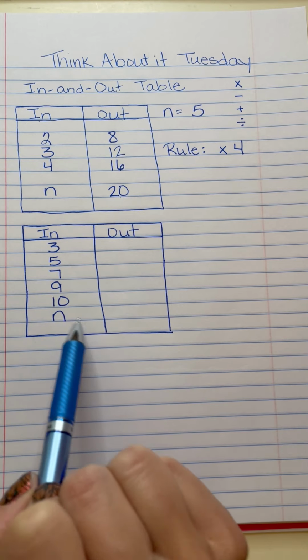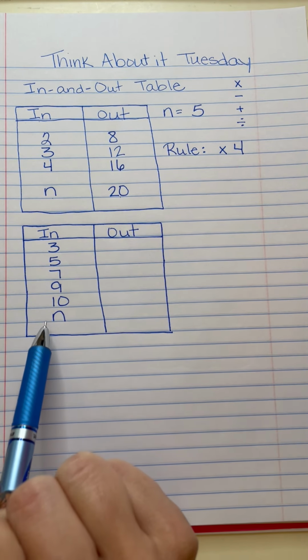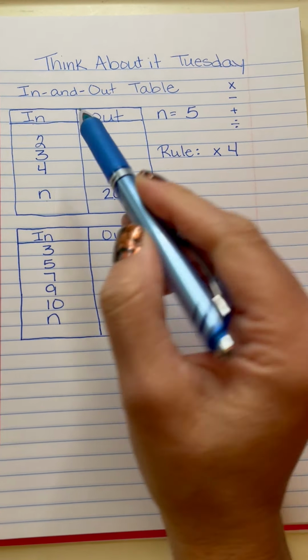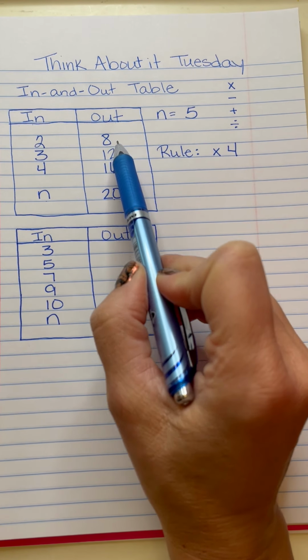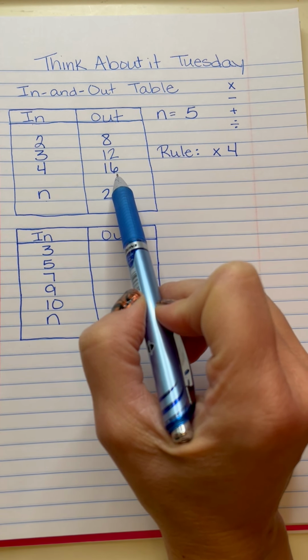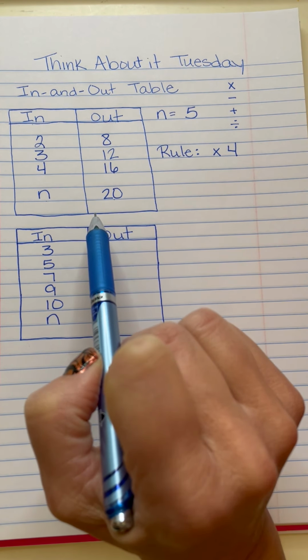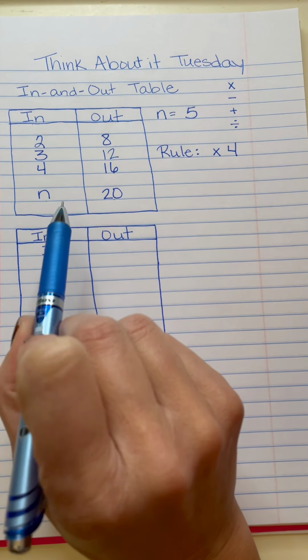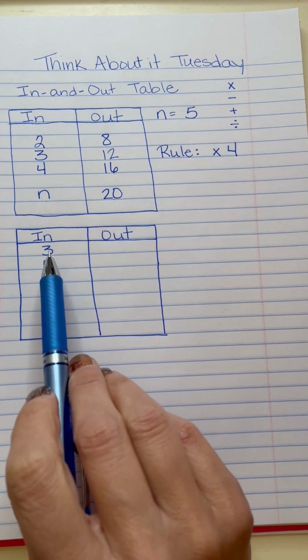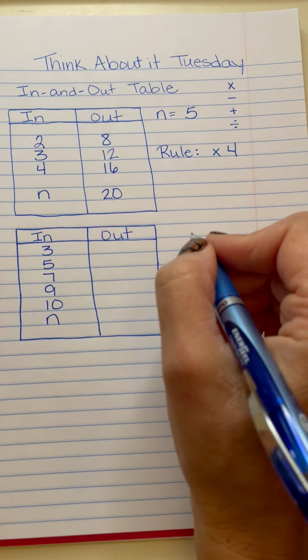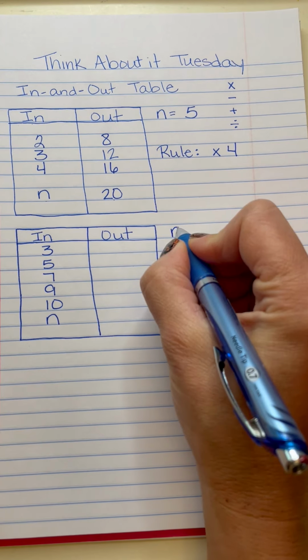I know I skipped some digits just to get you thinking a little bit. When I did it up here, I wanted you to see the pattern very clearly. So 2, 3, 4, 5, you could clearly see they were going up by 4 each time, and so that one was a little easier. Now I'm going to make it a little more difficult. Not a lot, just a little bit.